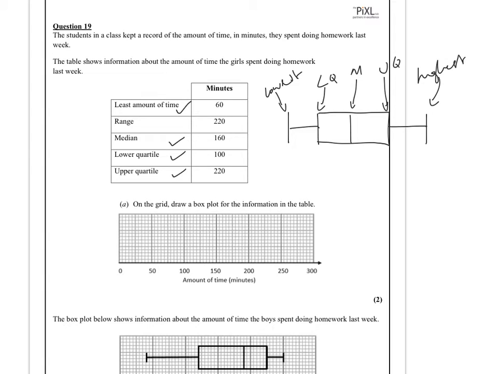But what we do have is the range, and the range is the highest take away the lowest. So the highest, take away 60, gave us 220 as our range, which means that our highest is going to be 280.